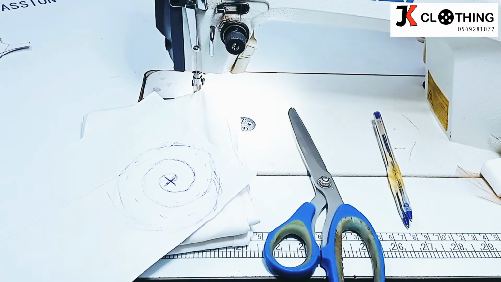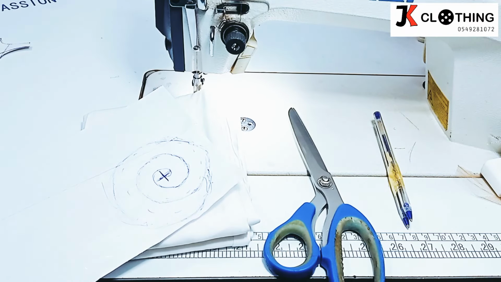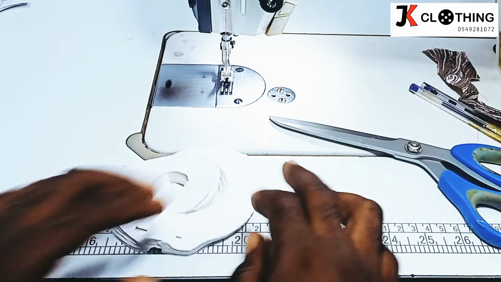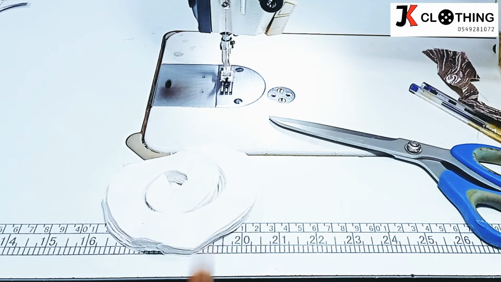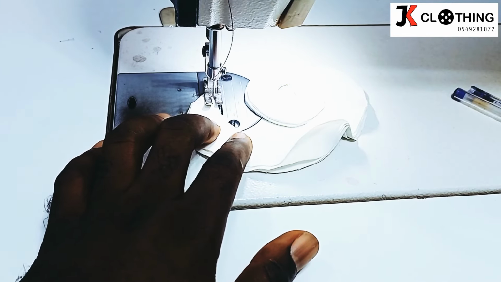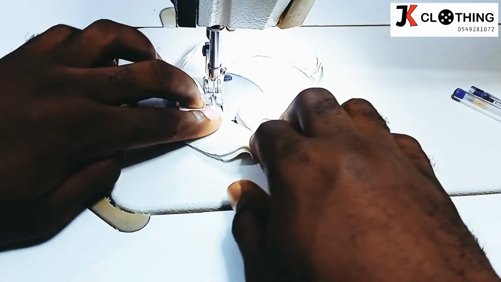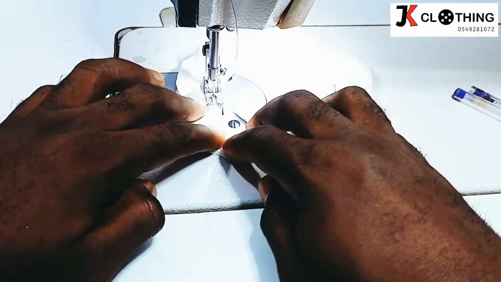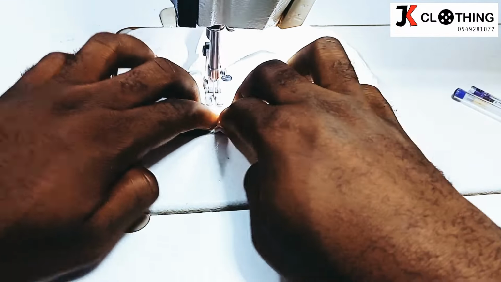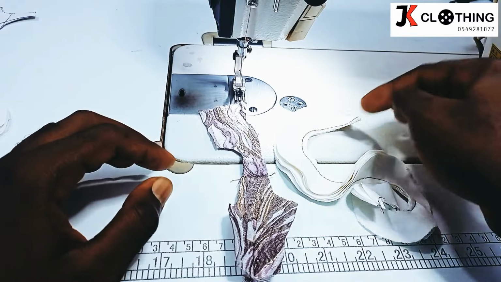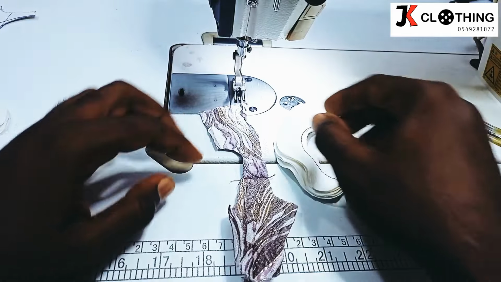And so in measuring this, I get 11 inches. And so with this cut, we're going to divide it into 2. And then one side will go to one side of the design and the other will go to the other side. We are going to fix it onto our space as you see it here.